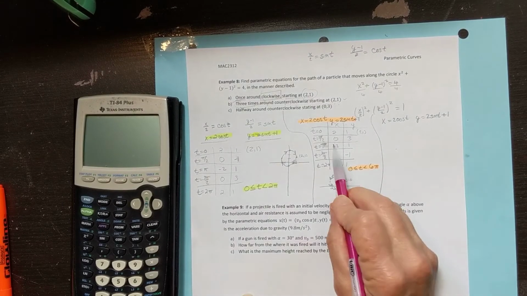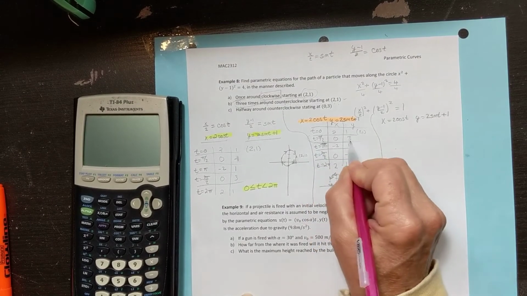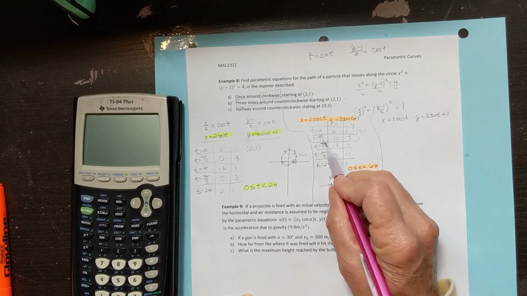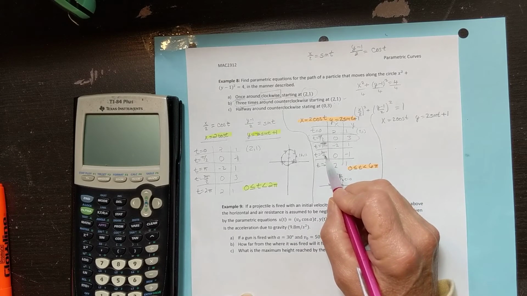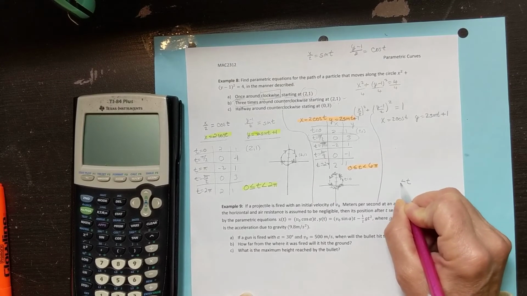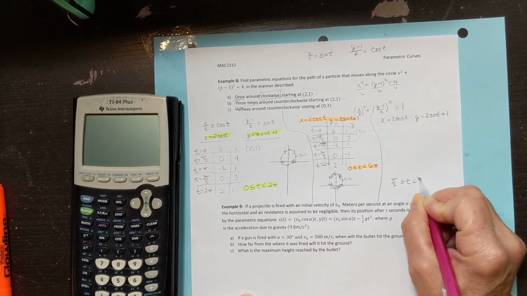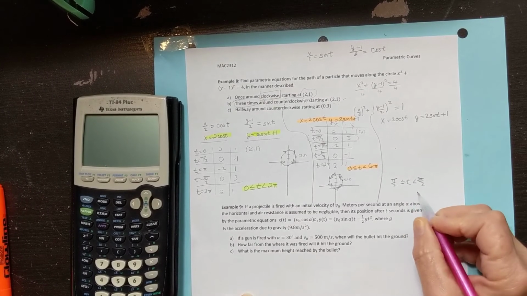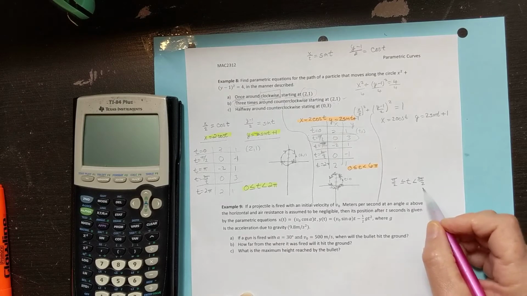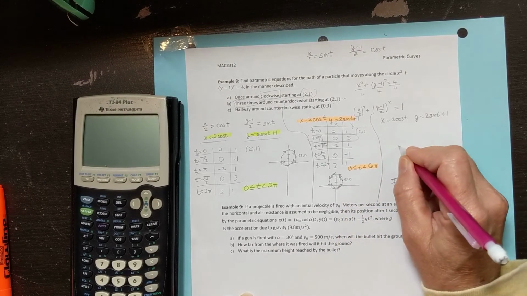But we want to start at 0, 3. One way to do that is to say, let's start at pi over 2. And if we only go pi units, pi over 2 plus pi is 3 pi over 2. So we can restrict our t from pi over 2 to 3 pi over 2. And what that did was we only went halfway around, and we started at 0, 3. So let's make sure.